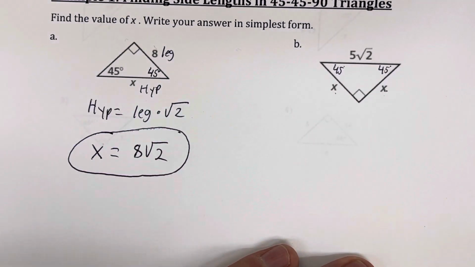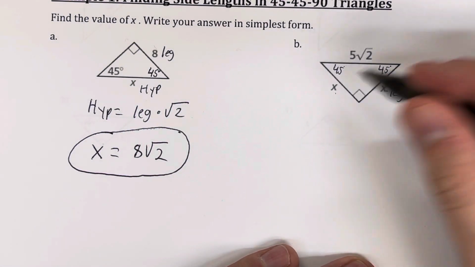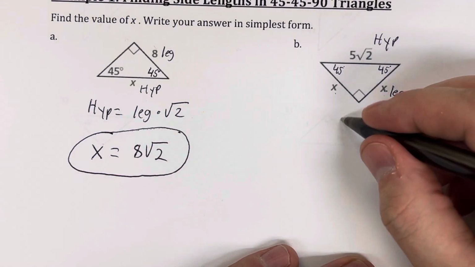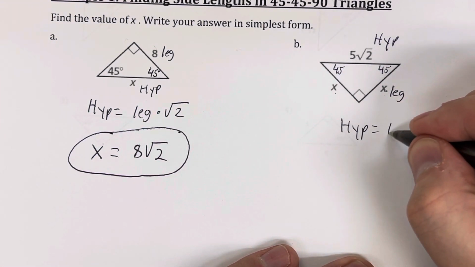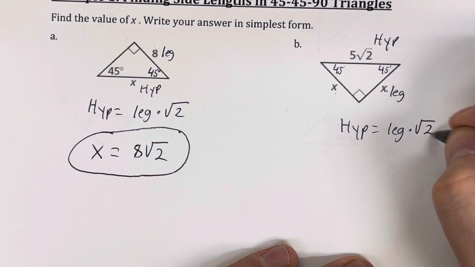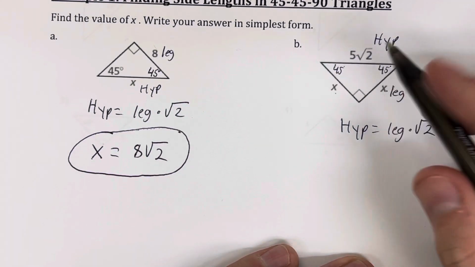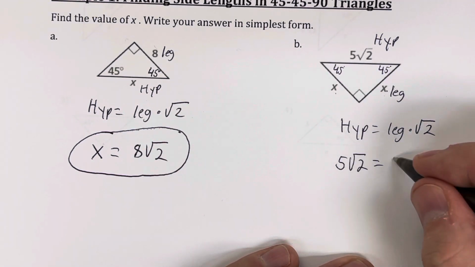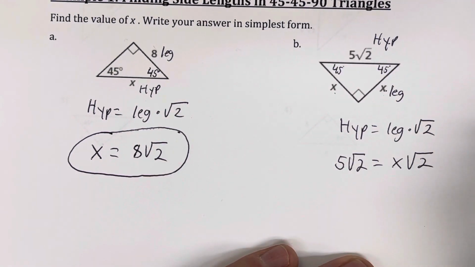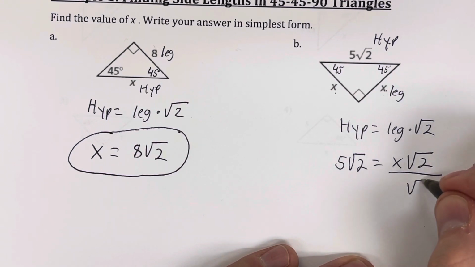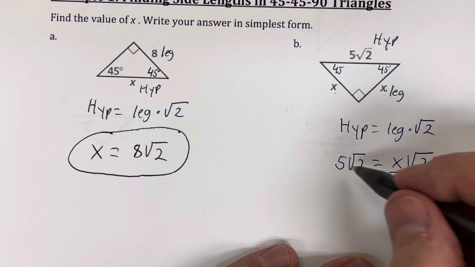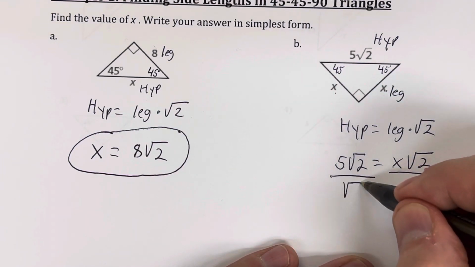So we have a leg. The legs are the same size, and this is the hypotenuse. So following the formula, the hypotenuse equals leg times root 2. Putting in what I know, the hypotenuse is 5 times the square root of 2. That's equal to the leg x times the square root of 2. For us to solve, I divide both sides by the square root of 2. This is just a decimal, okay? Anything divided by itself cancels. Do it to one side, have to do it to the other.